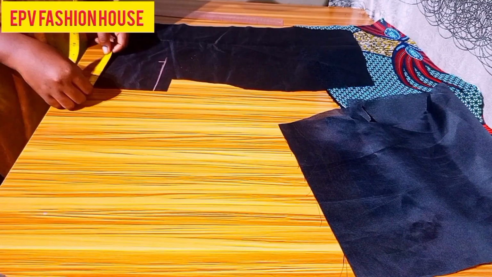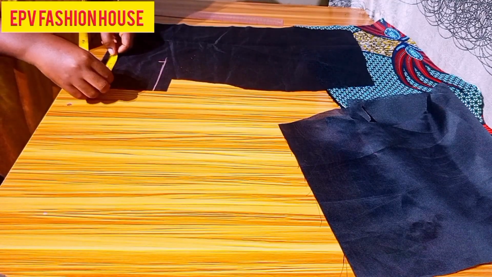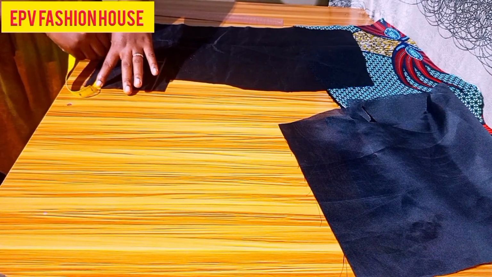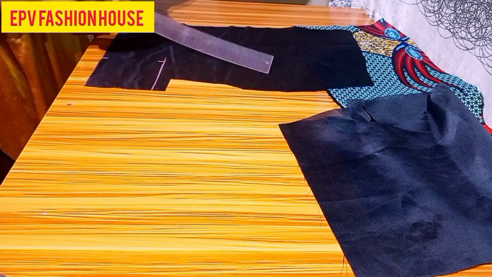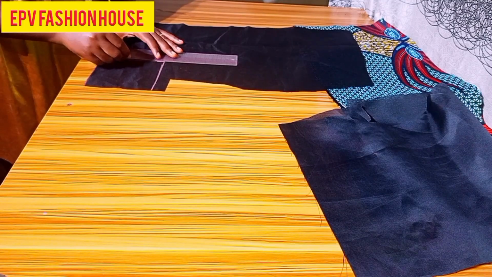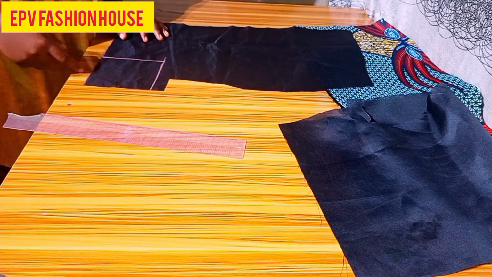I'll come to the hem also. I'll mark that 5 inches. Then I will connect it. Now, this is the part I'm going to cut off.